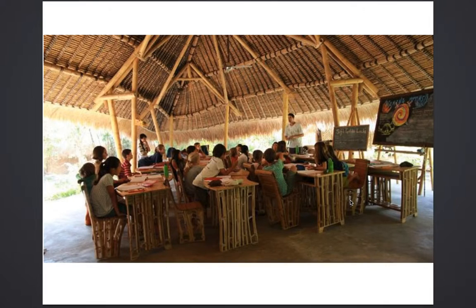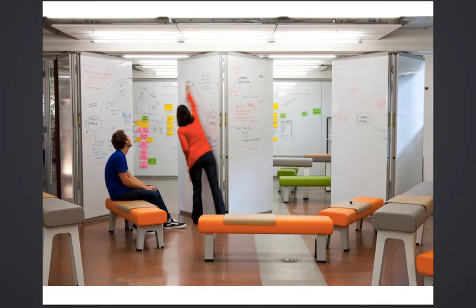Here's a really awesome school, I think, in Bali. Again, they have really flexible, movable furniture. And then also maybe looking at higher ed spaces or business schools or design schools, and thinking about how they can really have a space that fosters creativity.